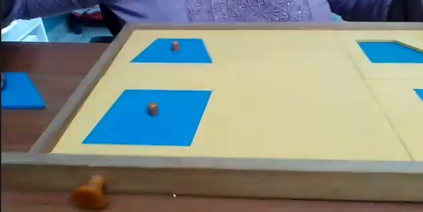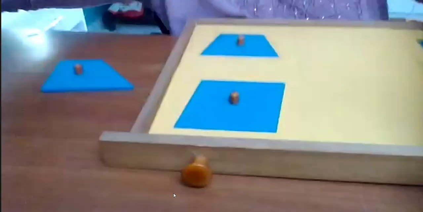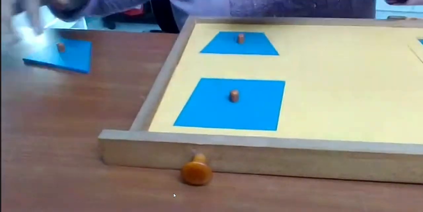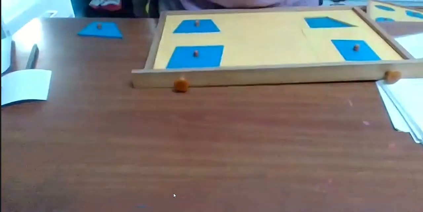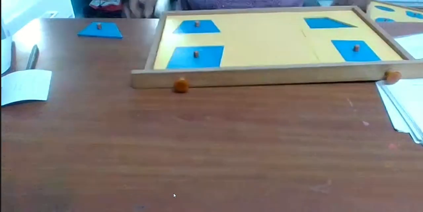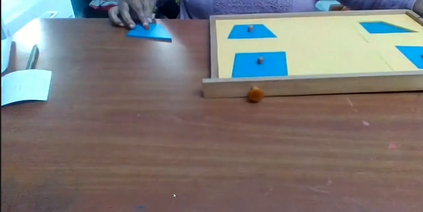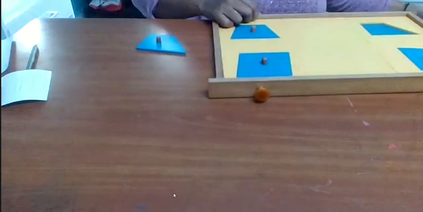Let's keep that separately. As we are discussing the shapes, I'll show you at the end here.